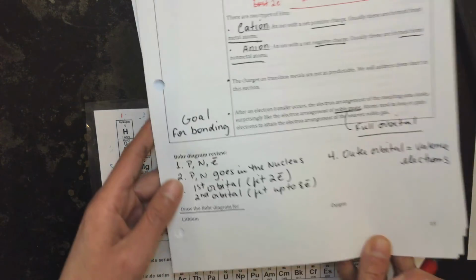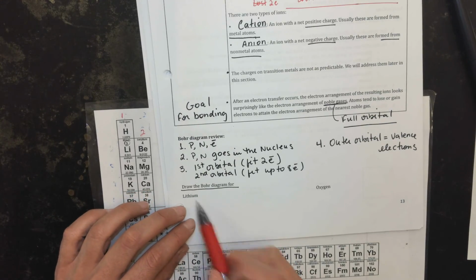Alright, I think that's it. You can go ahead and show me the Bohr diagram for lithium and oxygen.